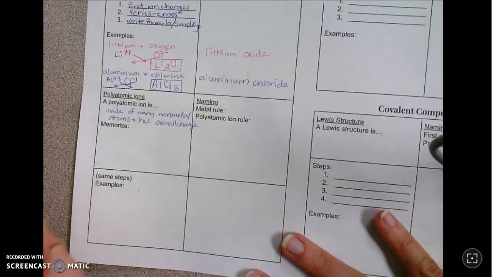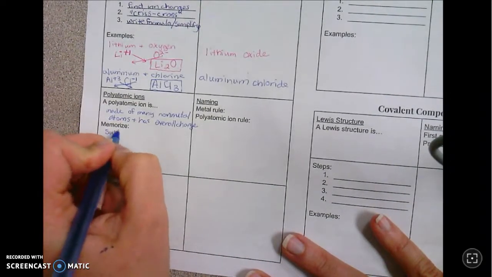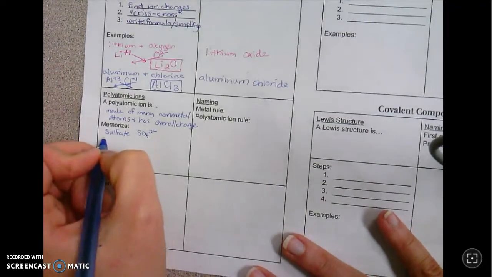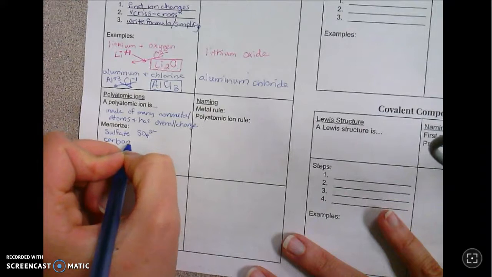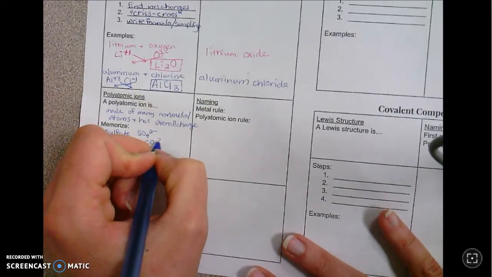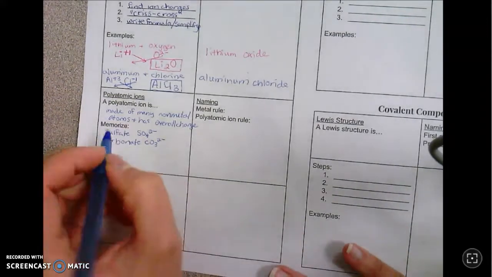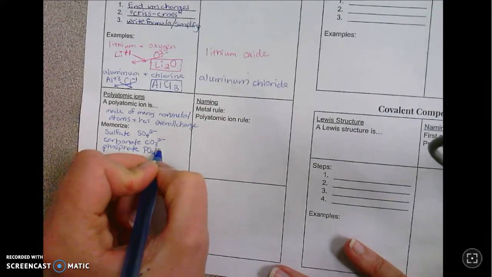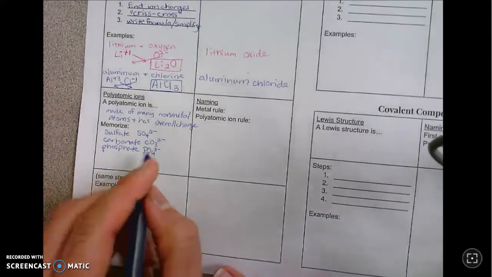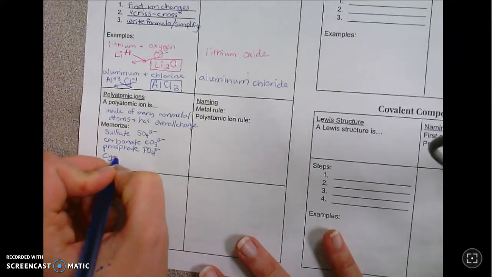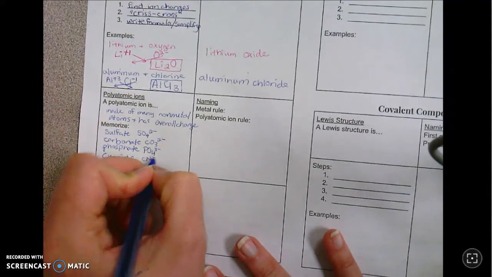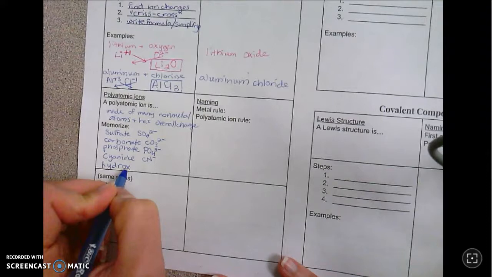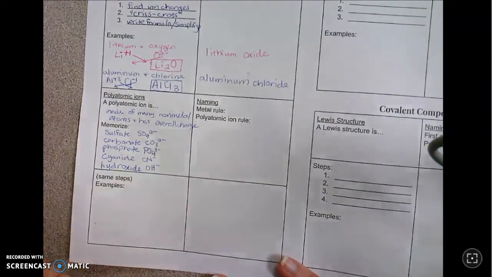when they're grouped together. Okay, so the ones I want you to memorize are sulfate, which is SO4 2 minus. I want you to memorize, let's see, carbonate, which is CO3 2 minus. Another good one is phosphate, and that's PO4 3 minus. You might have heard of that one in biology last year. And then cyanide is CN minus. And then the last one I'll list for you is hydroxide. This one's going to be really important next semester.